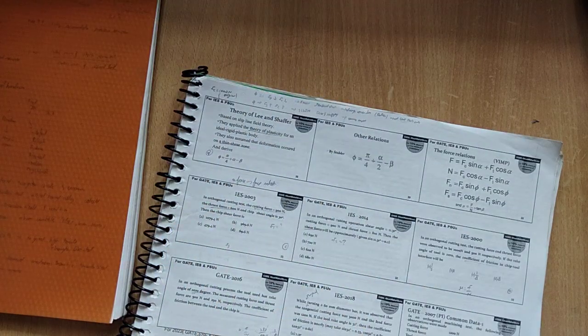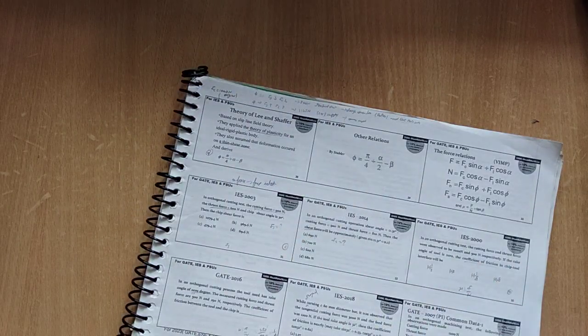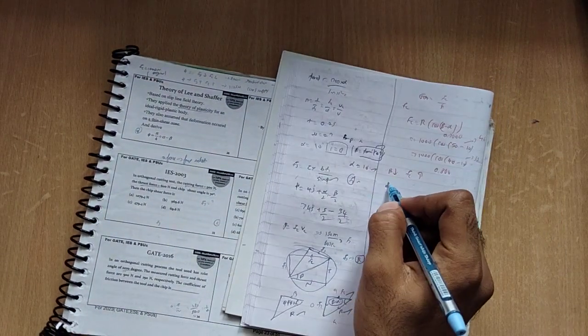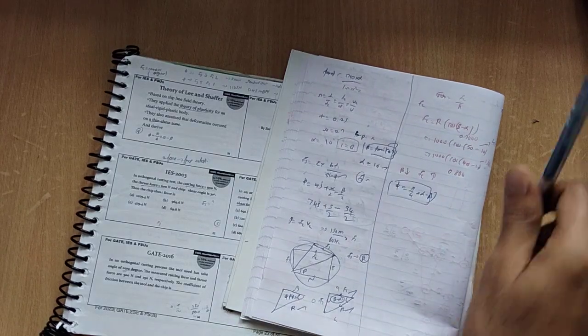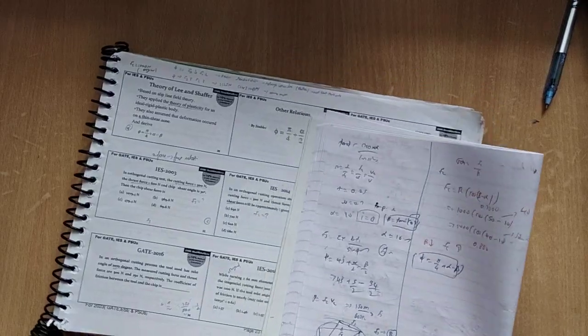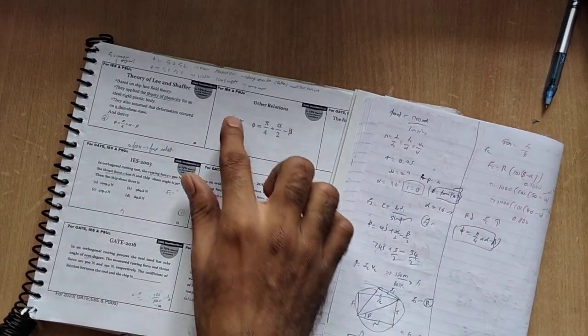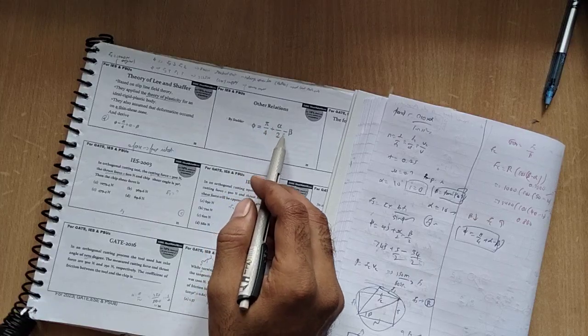If they ask about the Lee and Shaffer principle and want the formula, the shear angle equals pi by 4 plus alpha minus beta. This is the Stabler equation: if they ask about Stabler, it is pi by 4 plus alpha divided by 2 minus beta.